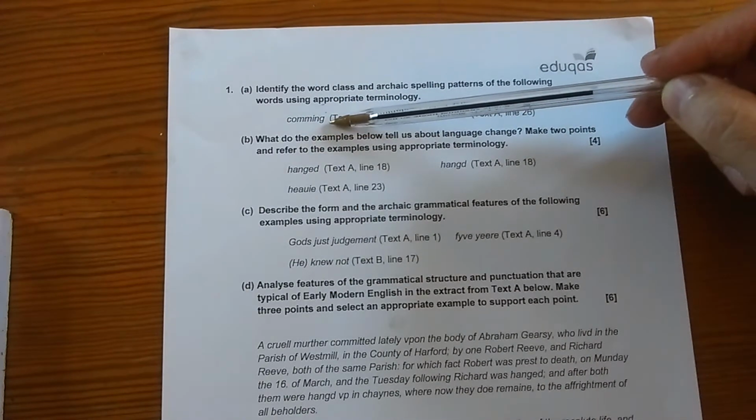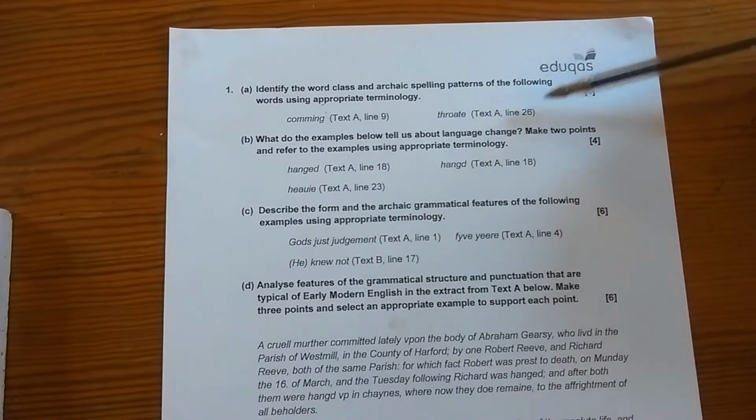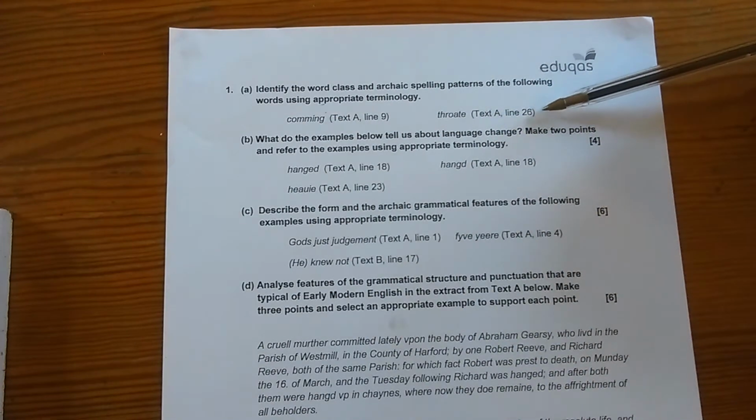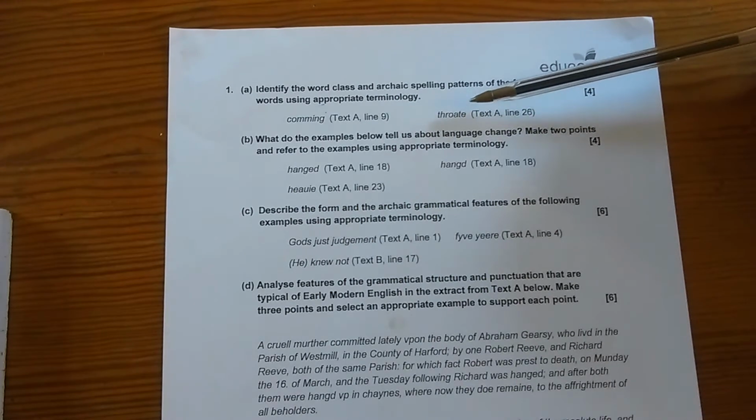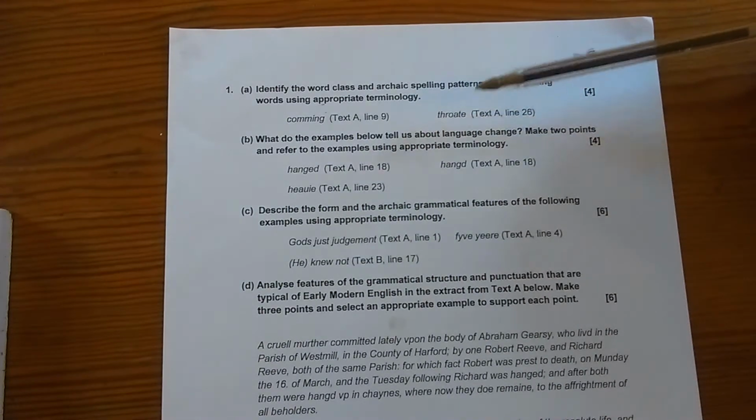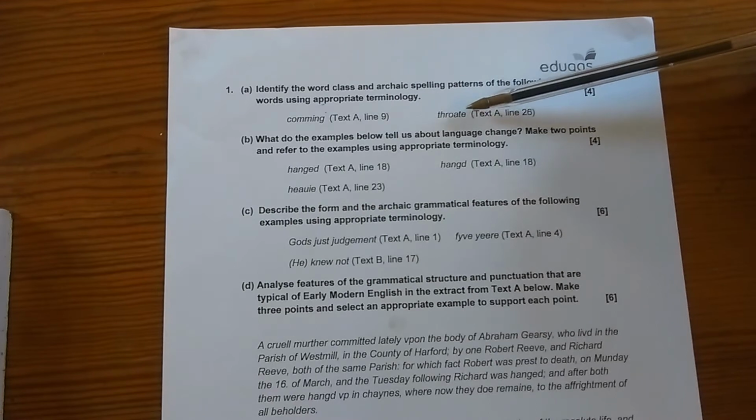So you're saying the word class as specifically as possible, identify the spelling pattern, and say how it differs from present day English. Similarly, as you can see here, throat. Throat, as you identify straight away, would be a noun. If you can be really precise about it though, it's a concrete noun. It's not a concept, is it? It's not happiness or love. So it's a concrete noun, and it's a common concrete noun. It's not Sir Throat or Mr. Throat. So it's a common noun. So a common concrete noun.